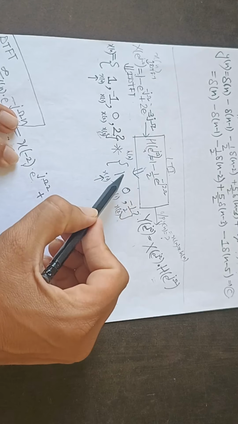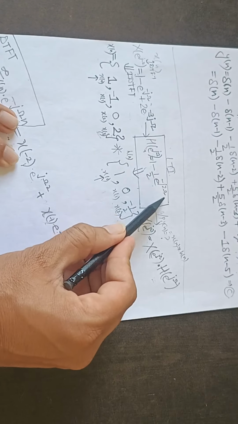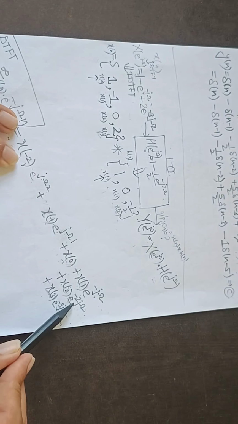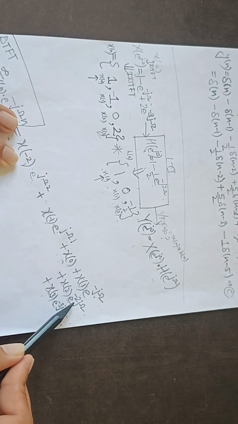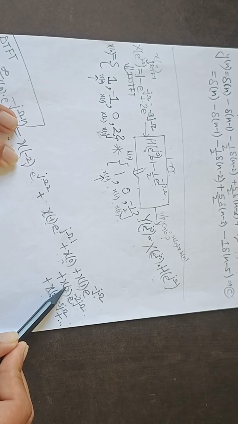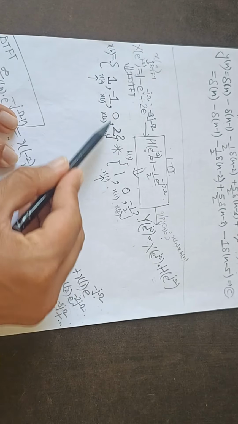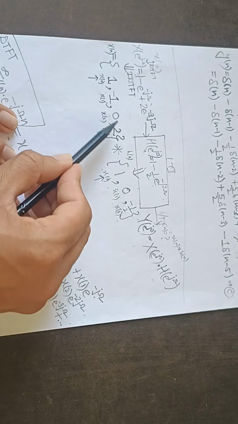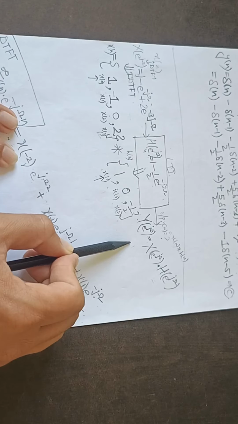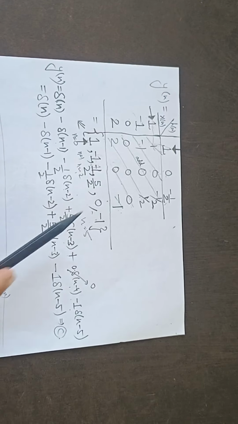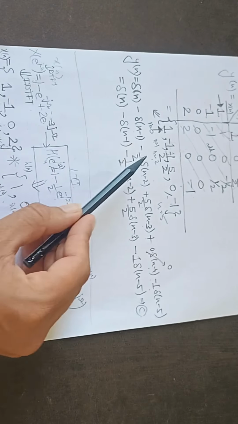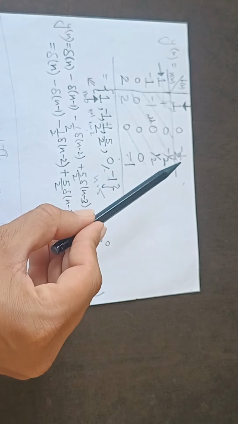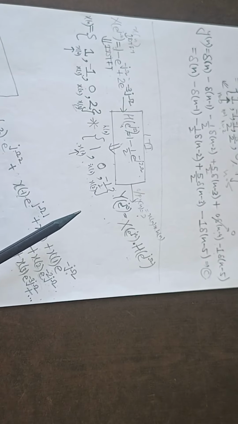Similarly this part is x0, 1, and this part x1 is 0, because this coefficient is not there. And similarly this part is x2, so x2 is basically minus half. So now we know xn, now we know hn, so we can convolve them in time domain to get yn using tabular method. So xn is 1, minus 1, 0, 2, and hn is 1, 0, minus half.